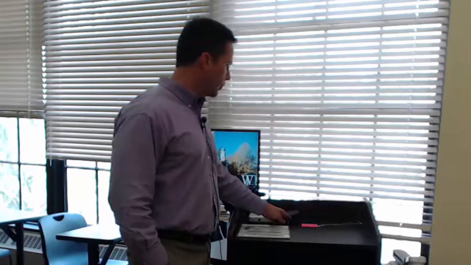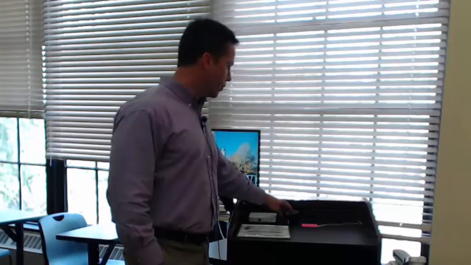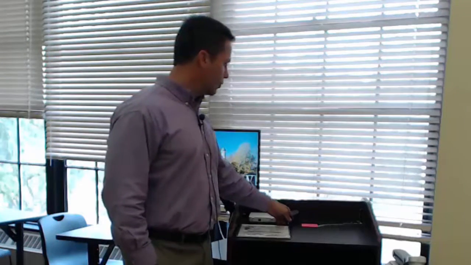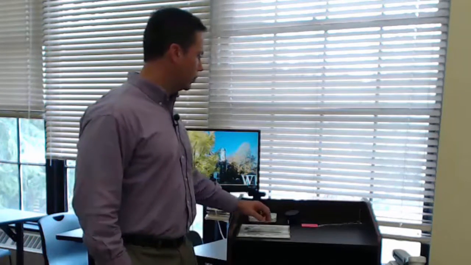Another thing that I'll point out too is going to be the volume control knob. It's black. What that's going to do is control not the PC volume, but it's going to control the speaker volume for the classroom. So if your volume is a little too high, all you have to do is just turn it down. If you want to turn it up, then you can turn it the other way. And there's also a bass control on the side of the volume control knob as well. And we'll cover that a little bit later too.